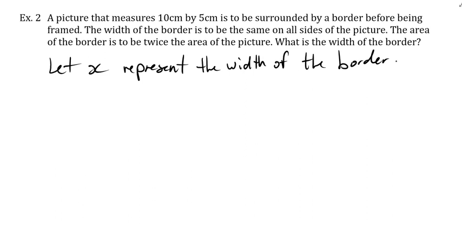Yes, this is about dimensions. Yes, this talks about area. But it actually gives us the dimensions of the picture, and that's not what we're trying to find anyway. This is a slightly different kind of question. You haven't seen it before, but use that rule. What am I being asked to find? The width of the border. Let X represent the width of the border. If you didn't figure that out, the other thing you might try first is drawing a diagram. So the next step here for sure is to draw the diagram.